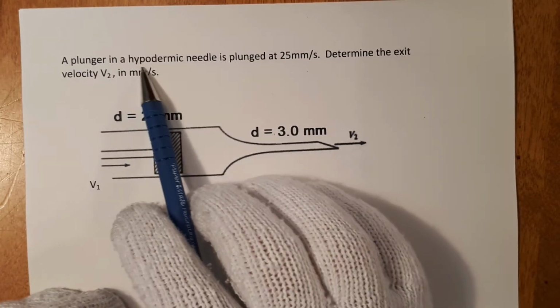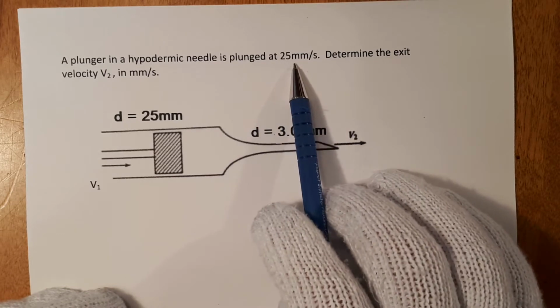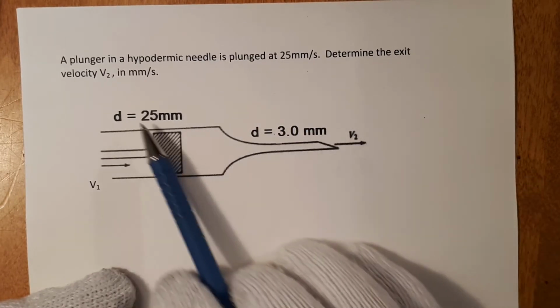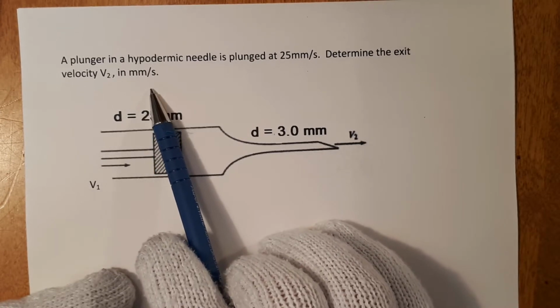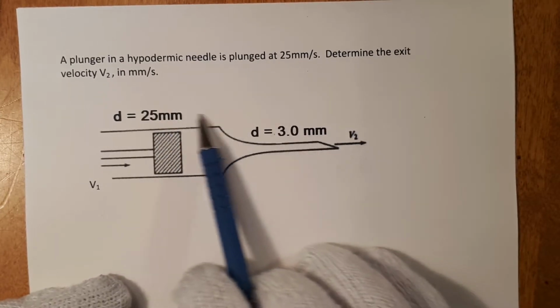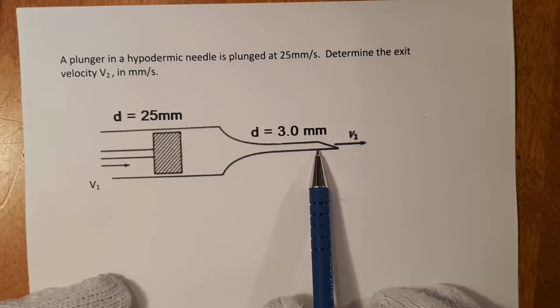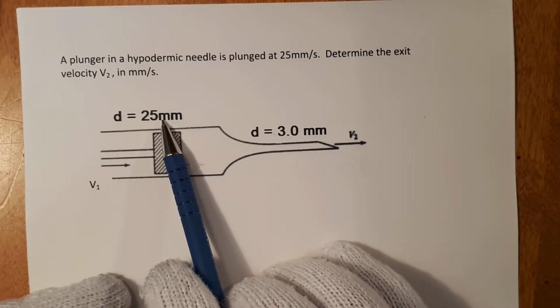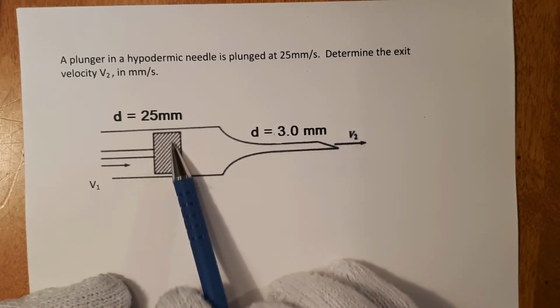A plunger in a hypodermic needle is plunged at 25 millimeters per second. Determine the exit velocity V2 in millimeters per second. Here we have a rather large hypodermic needle. Its diameter is almost an inch. 25.4 millimeters would be 1 inch. This is almost 1 inch in diameter.